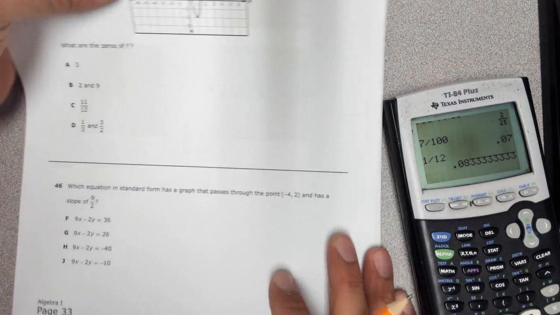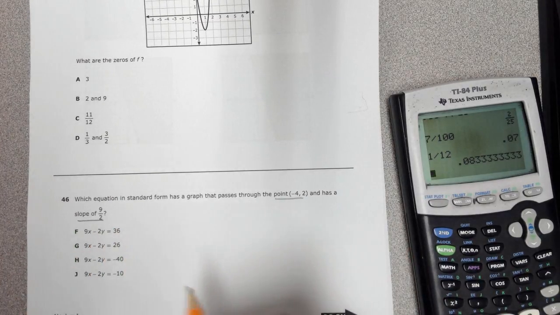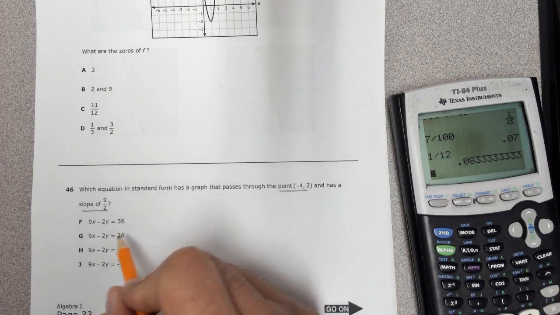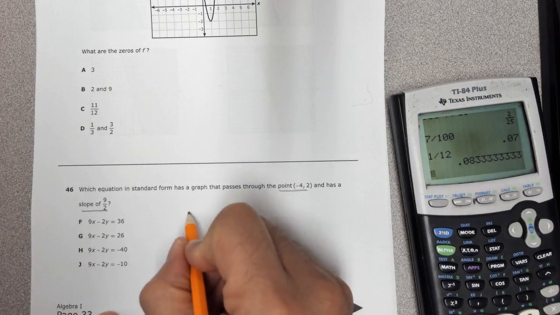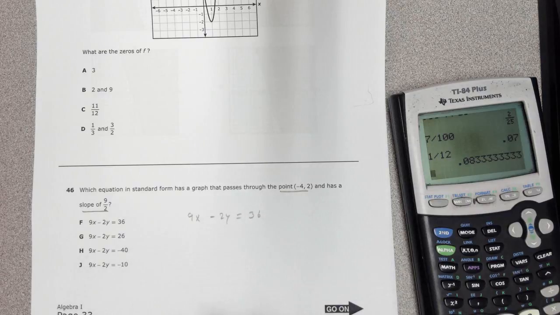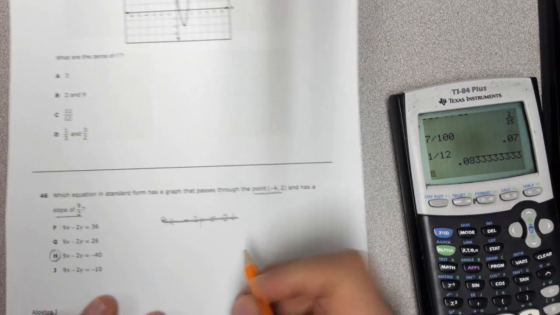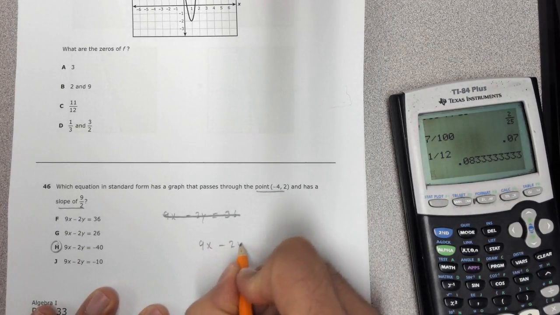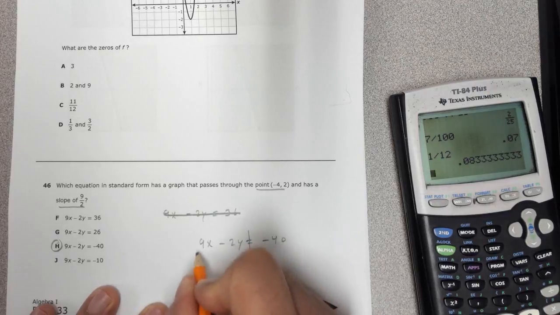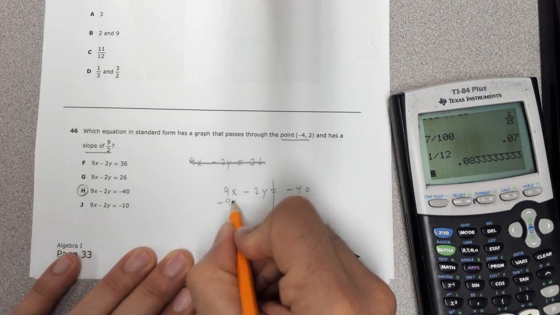46, it says which equation in standard form has this point and this slope. And again, this is really easy. All you have to do is solve and figure it out. Now we have 9x minus 2y equals 36. But now, just to save time, we're going to try this one first. 9x minus 2y equals -40. So opposite side, opposite sign. This is positive. The opposite sign will be negative.